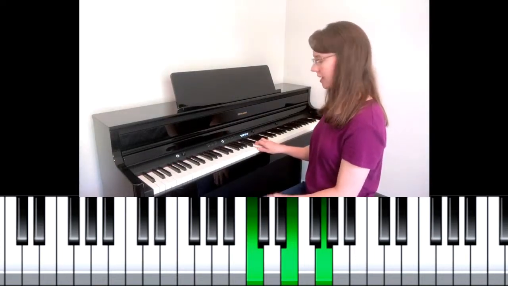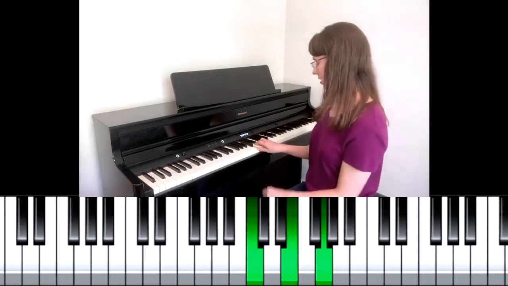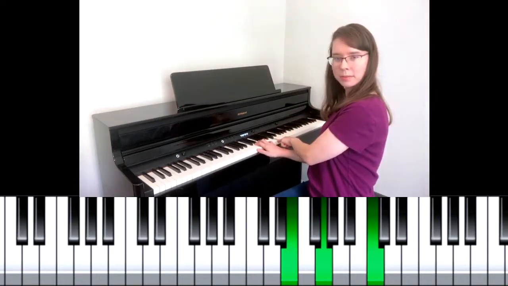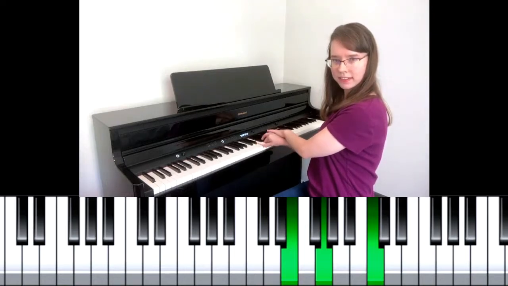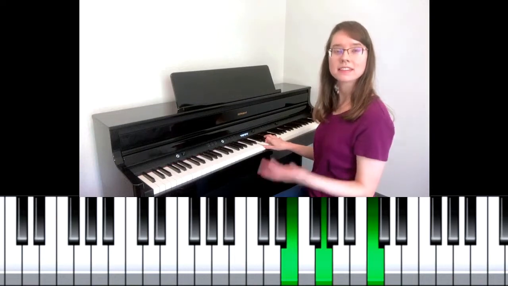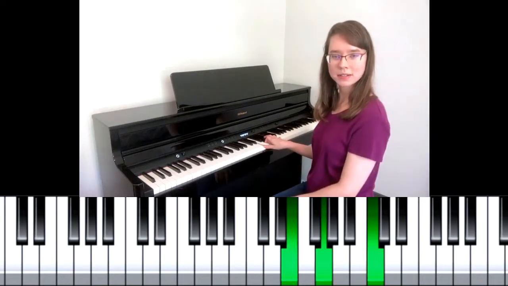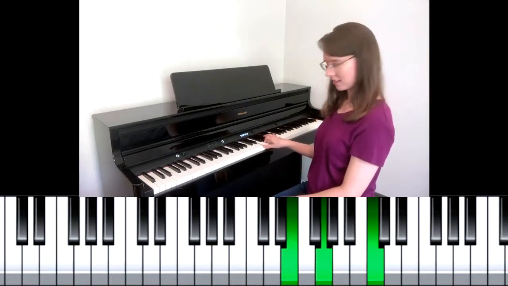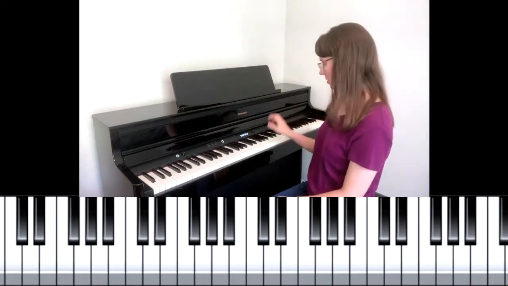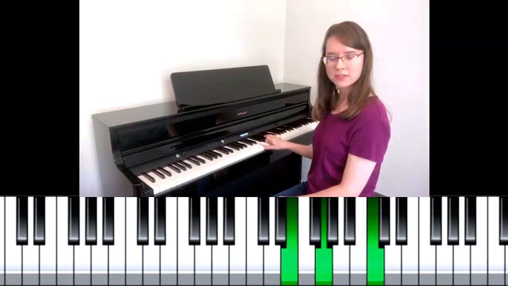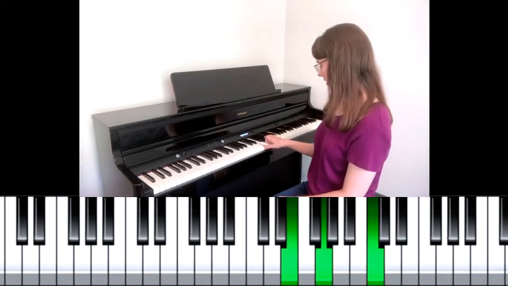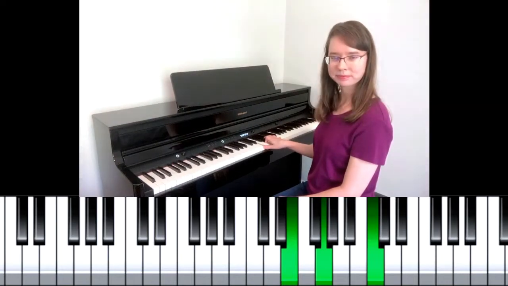And then to make our first inversion, we take the bottom note, which is a C, and we move it up to the top. And then I'm going to switch my hands here. And so this is the first inversion of the C chord, E, G, C. Now I'm playing that with fingers 1, 2, and 5. So play that with me.